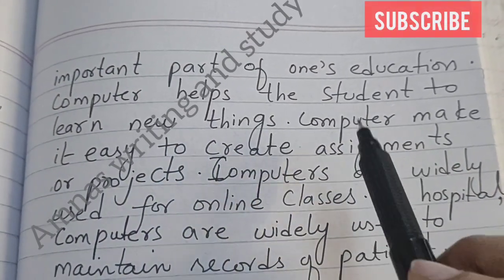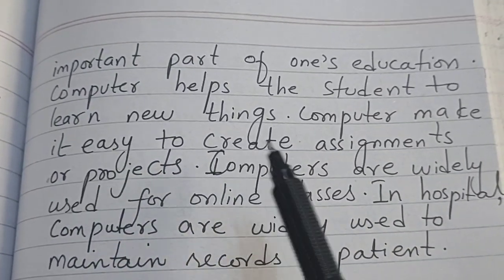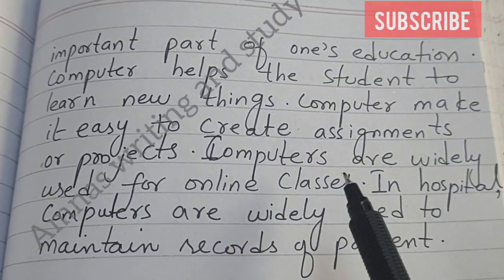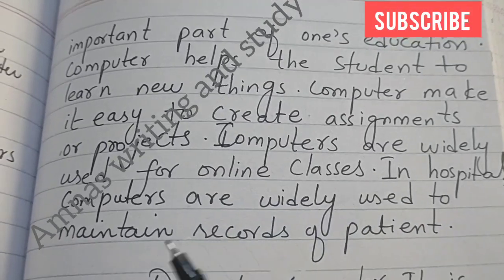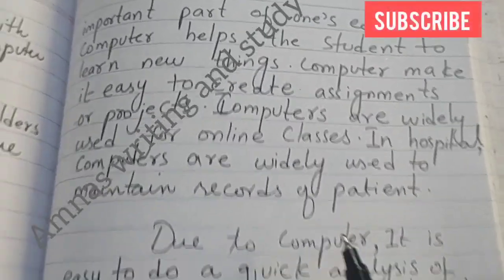Computer helps the student to learn new things. Computer makes it easy to create assignments or projects. Computers are widely used for online classes. In hospitals, computers are widely used to maintain records of patients.